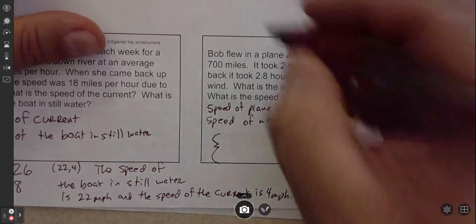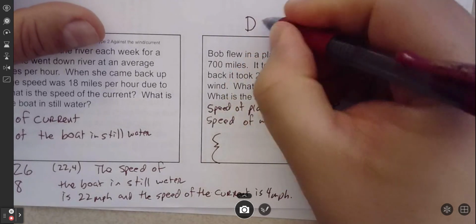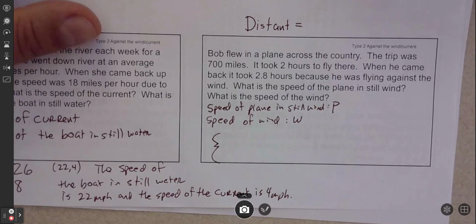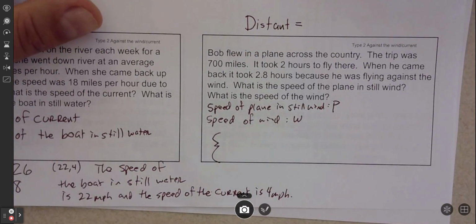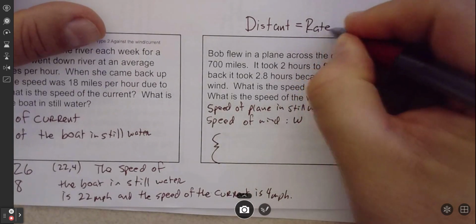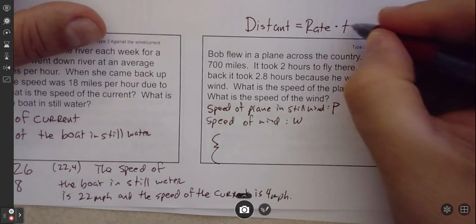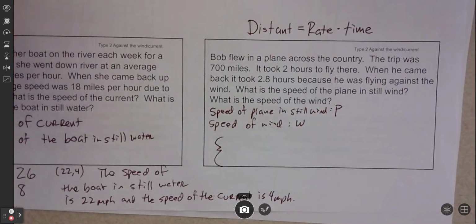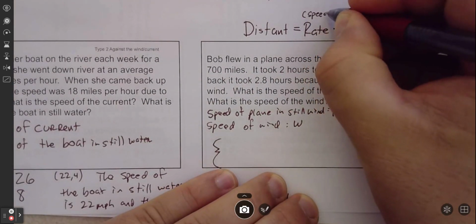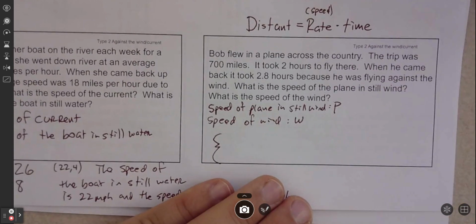formula. The formula is distance equals, does anyone know this formula from science? Isn't it like speed times time? Yeah, close. We would say rate, which is speed, times time. Okay. Speed might even make more sense to us, but we use the word rate in math.